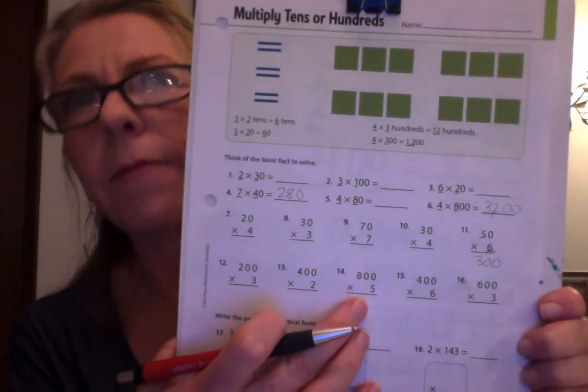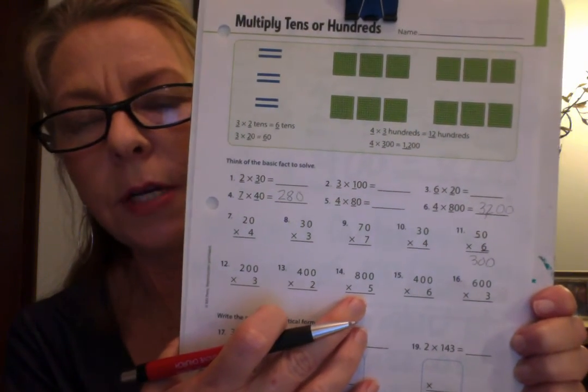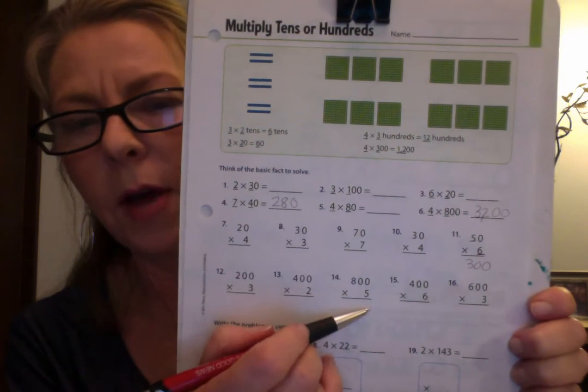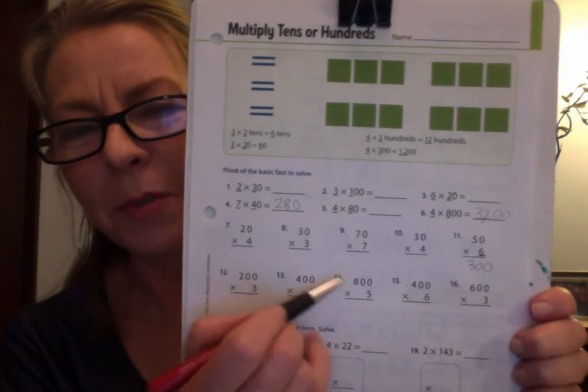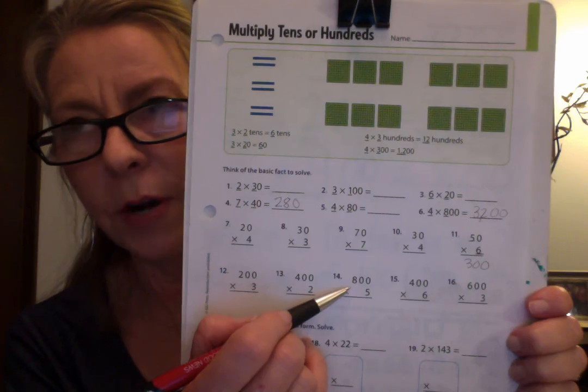Okay, let's try number 14. So we have 5 times 800. And you do know how to do this. You can multiply by the 1s, the 10s, and the hundreds, but we're trying it with the shortcut way.